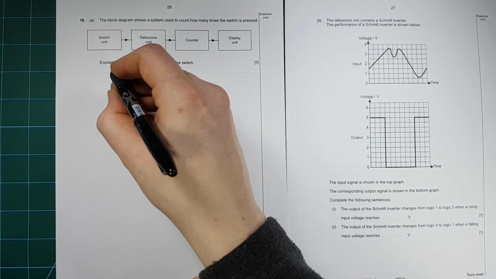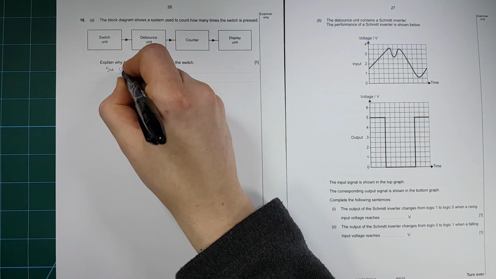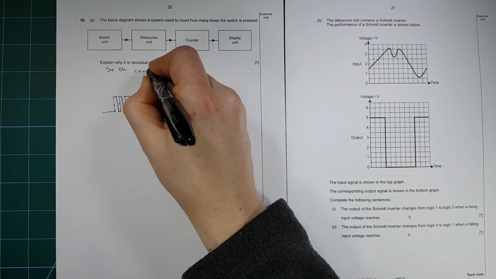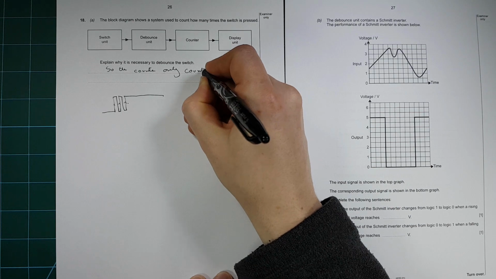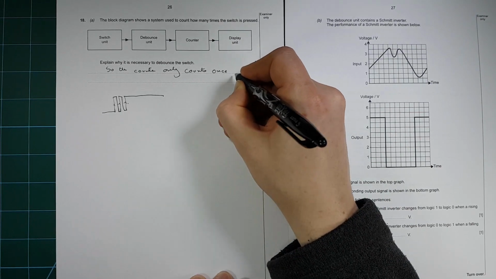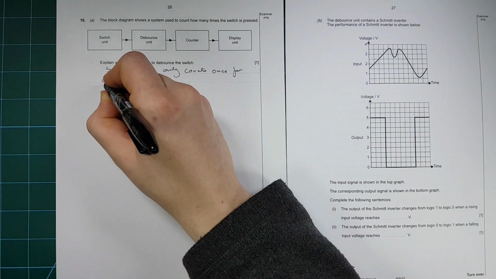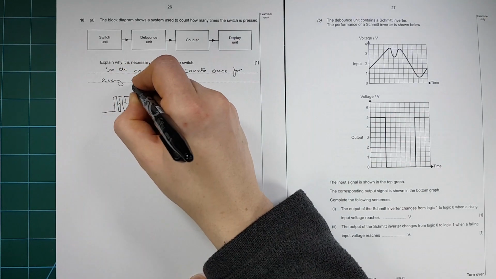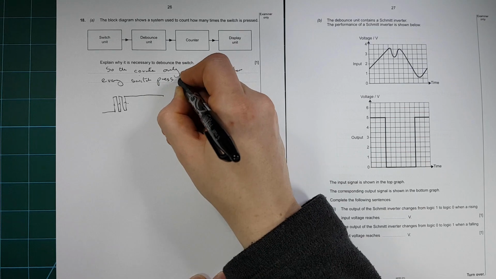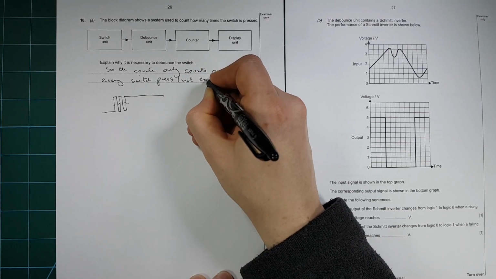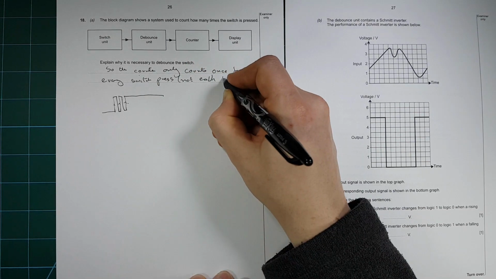So why is it necessary? So the counter only counts once for every switch press, not each bounce.